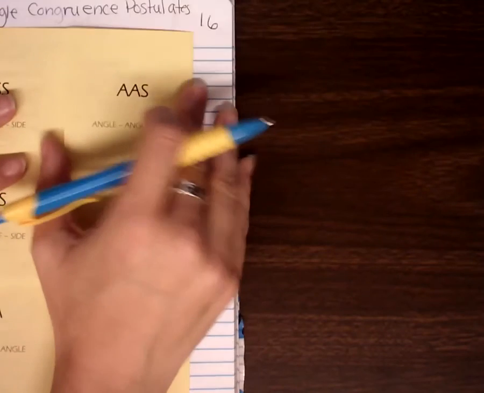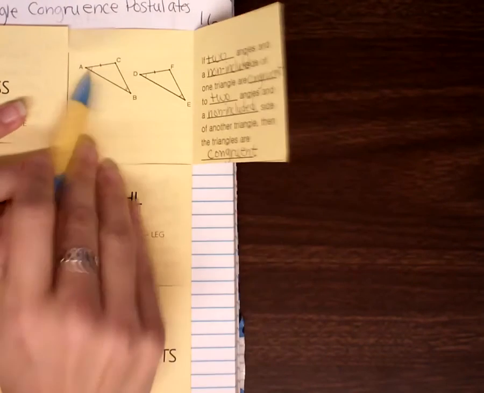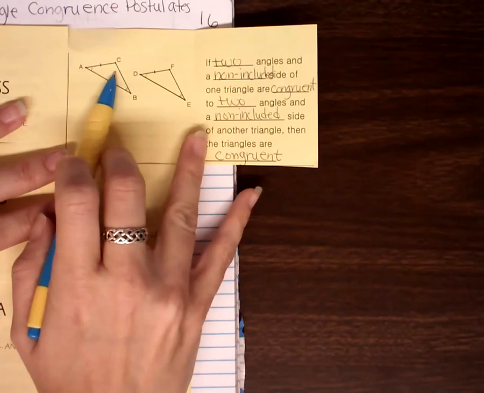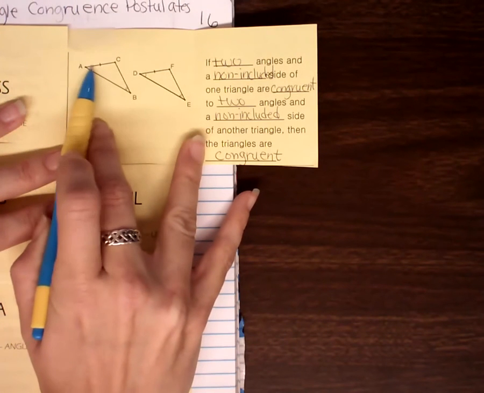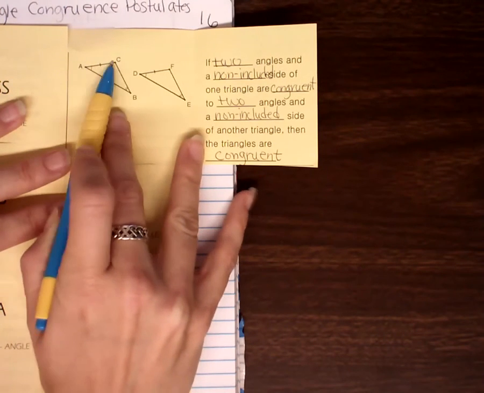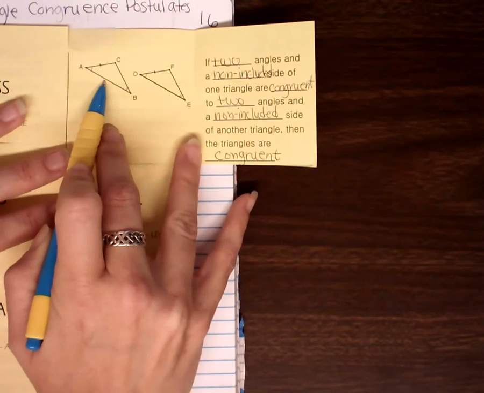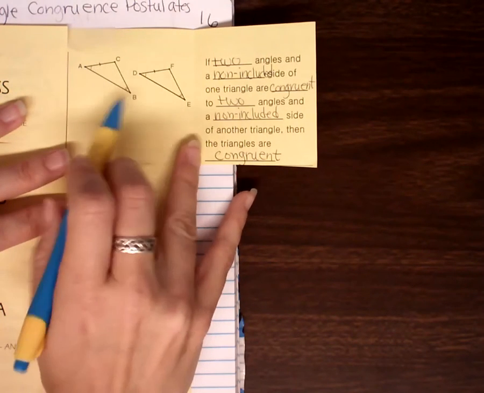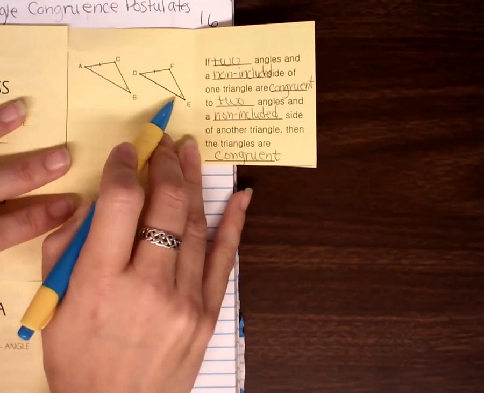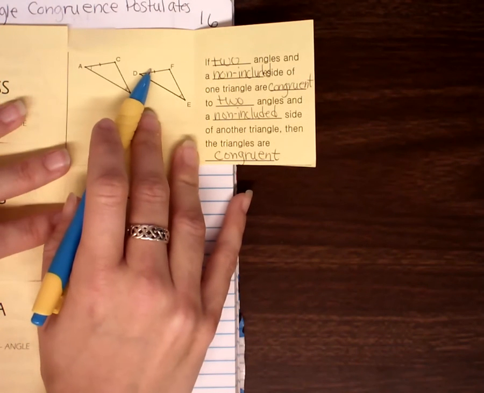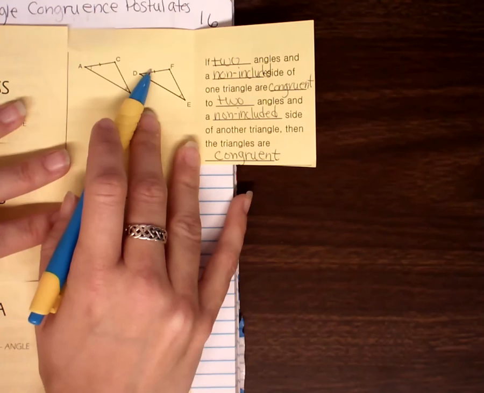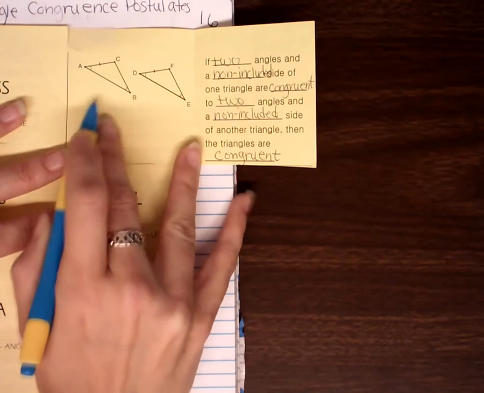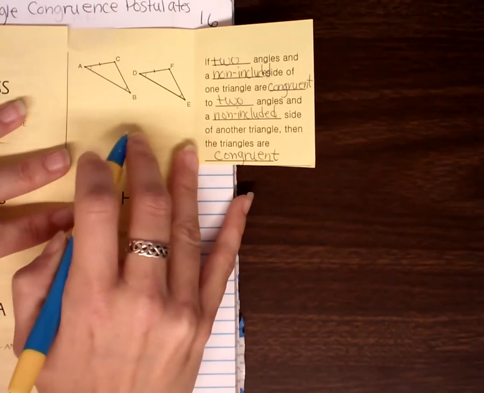All right, next flap is the angle angle side flap. So if 2 angles and the non-included, so that means this side is not between those 2 angles, of one triangle are congruent to 2 angles and the non-included side of another triangle, then the triangles are congruent. Okay. Again, make sure you write your 3 congruent statements and your triangle congruent statement.